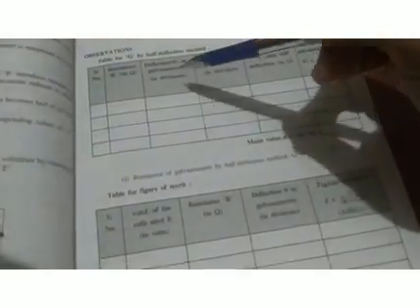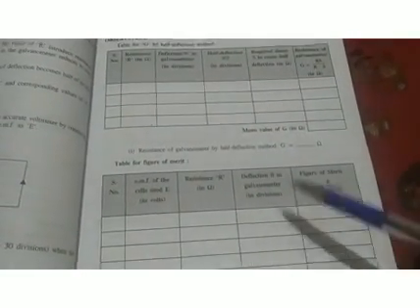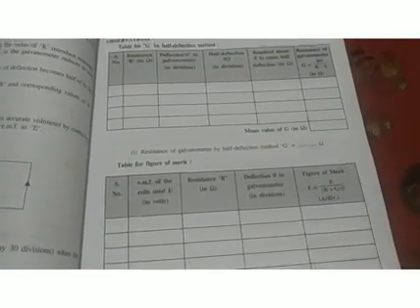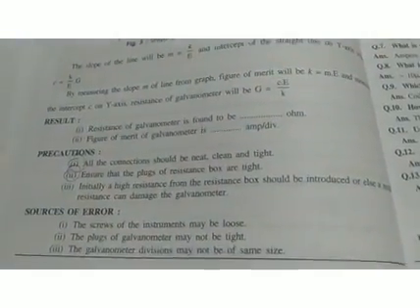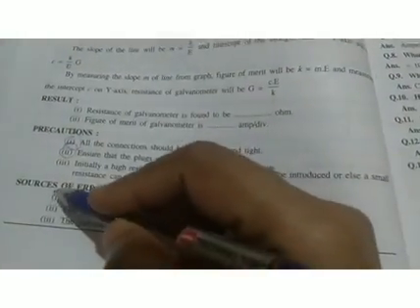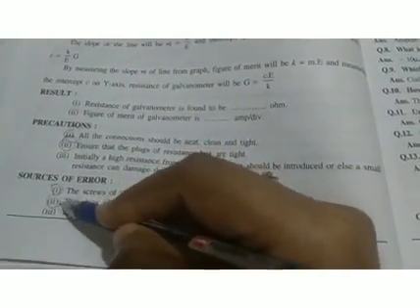Then observation table. So the same observation table you can copy into your fair record, and this observation table should be drawn on the left side of your record. So the same pattern you can follow, no need to modify this table. Okay, then after that you must write the result, and below the result you must write the precautions. So in the precautions part you need to include only 2 points, that is enough. Okay, then in sources of error part you need to write only 2 points.